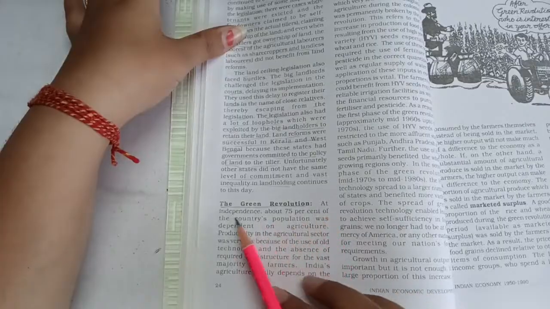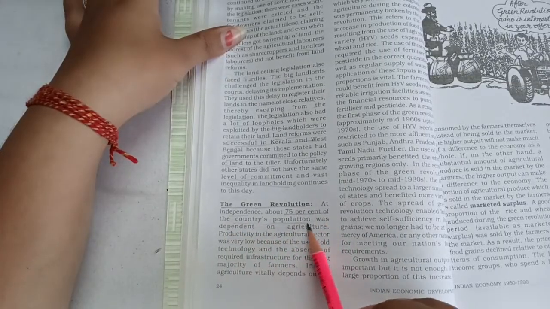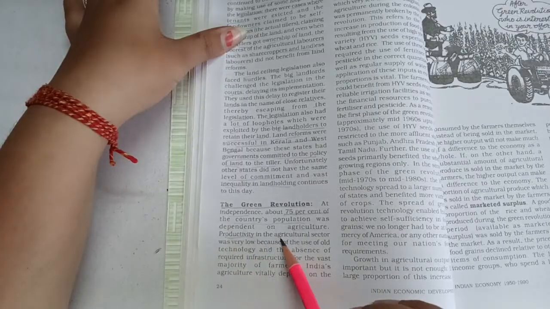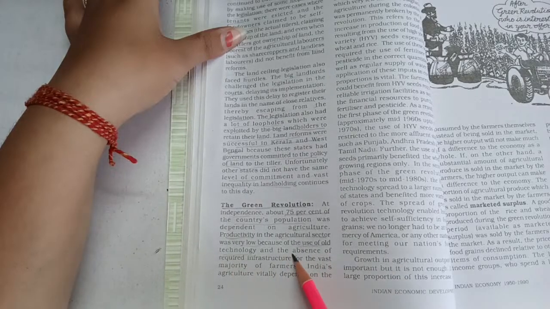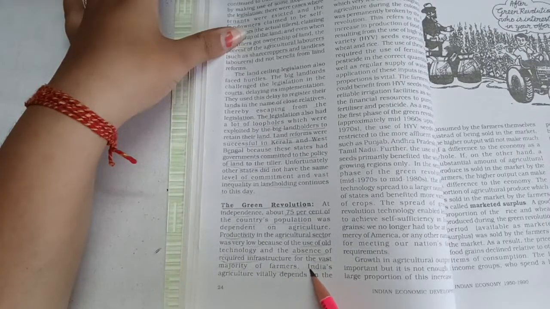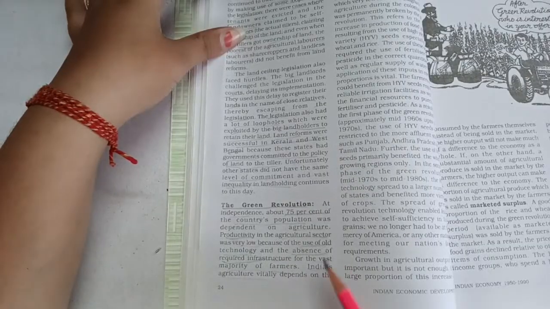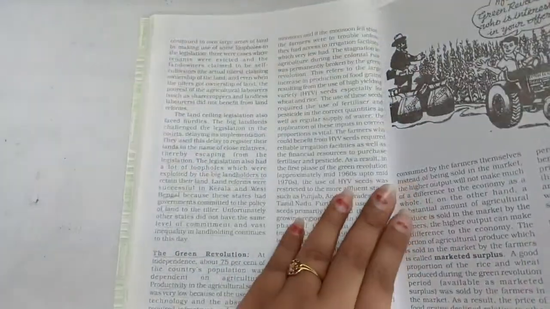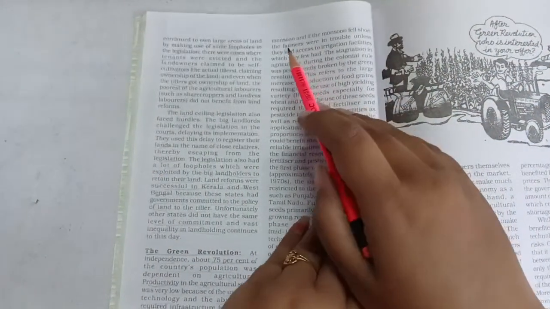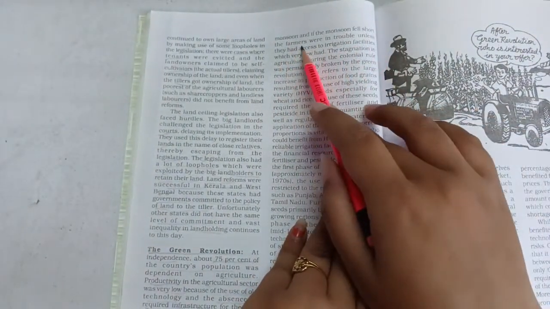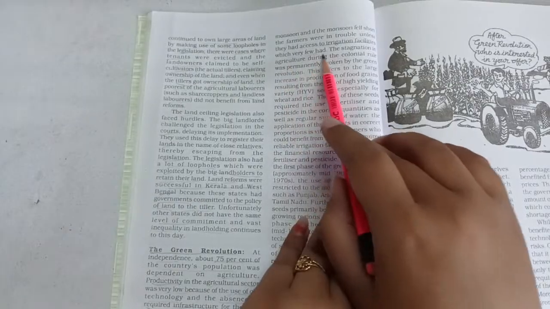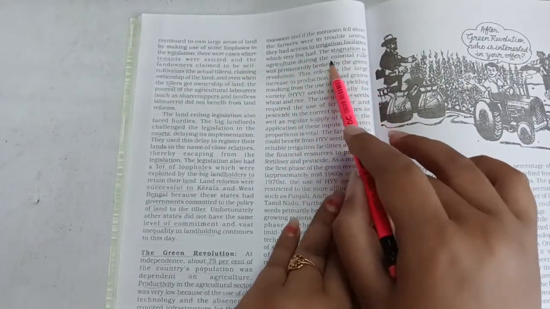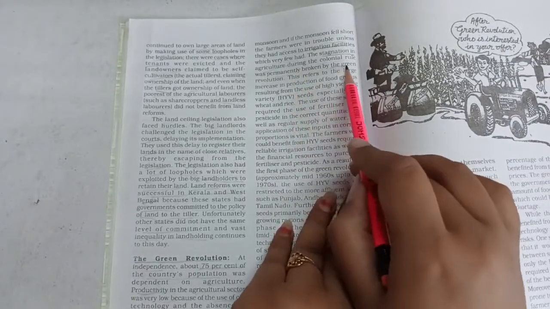The Green Revolution. At independence, about 75% of the country's population was dependent on agriculture. Productivity in the agriculture sector was very low because of the use of old technology and the absence of required infrastructure for the vast majority of farmers. India's agriculture vitally depends on the monsoon, and if monsoon fell short, the farmers were in trouble unless they had access to irrigation facilities, which very few had. The stagnation in agriculture during the colonial rule was permanently broken by the Green Revolution.